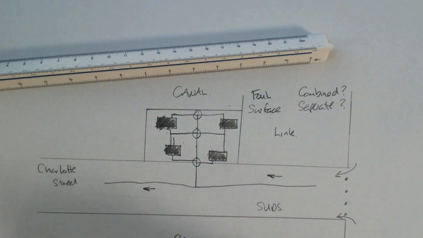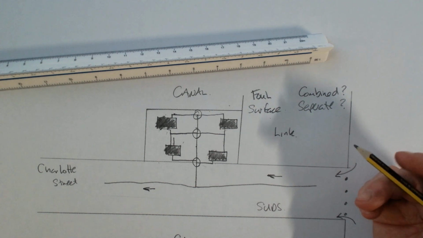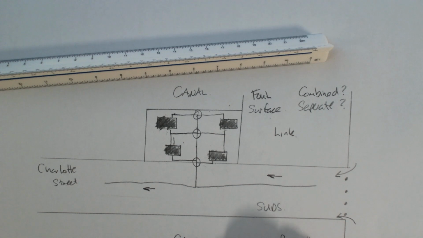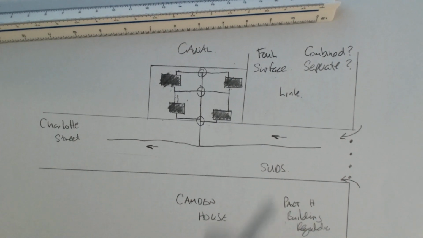This is why we need to write about Part H of the building regulations. So you need to do some research on Part H of the building regulations. You certainly need to do that for distinction. So Part H, which I wrote down by here.